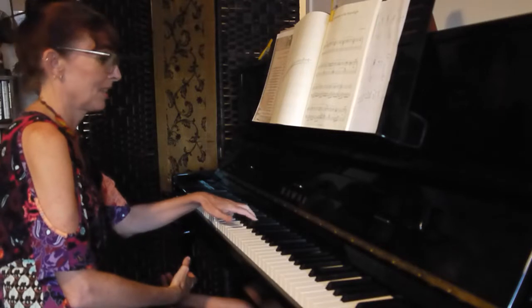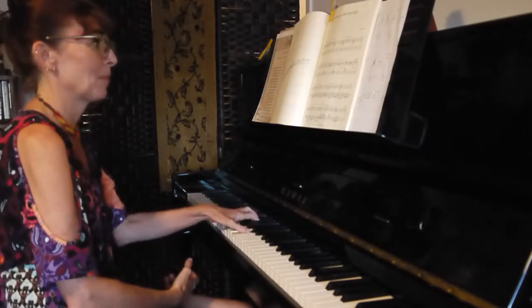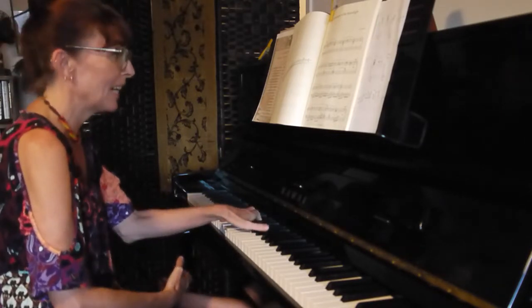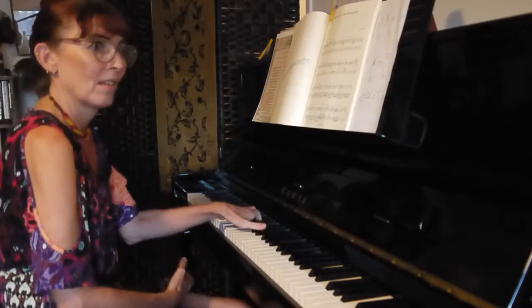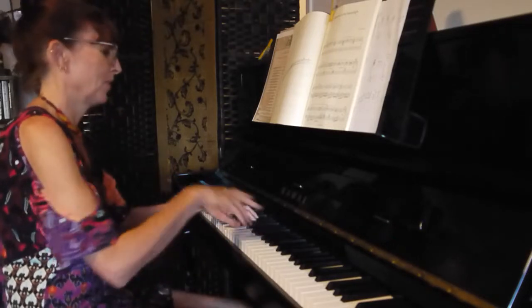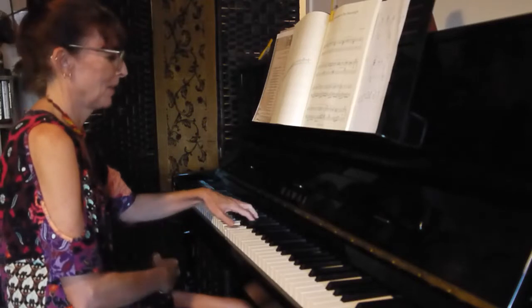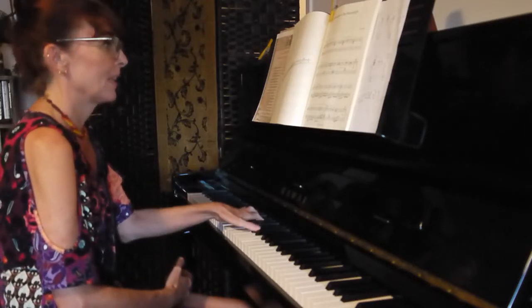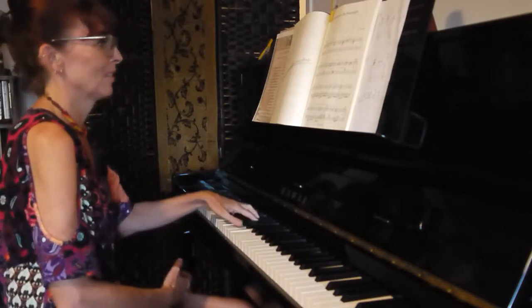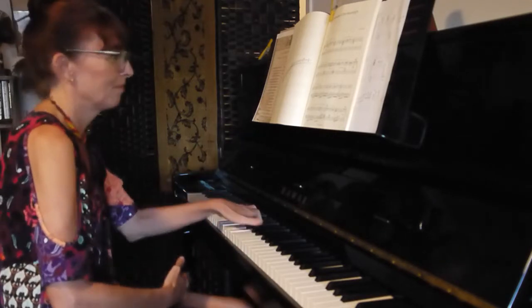So starting with the C minor, so C, G, E flat. So it's open voicing of the C minor chord. And then D, C, it's got that pretty little.